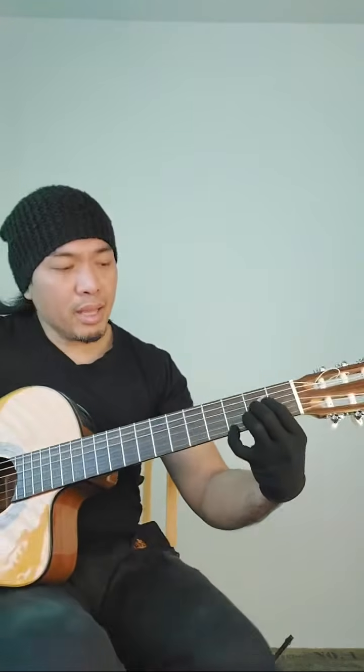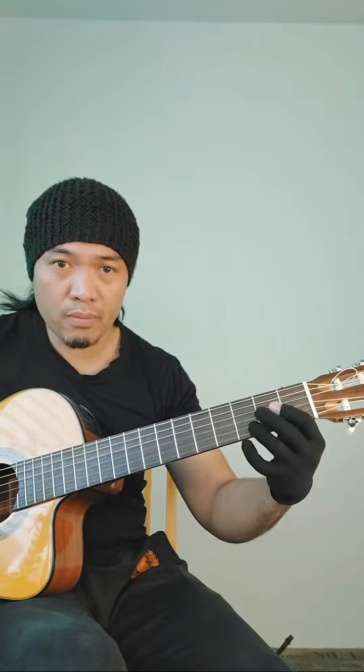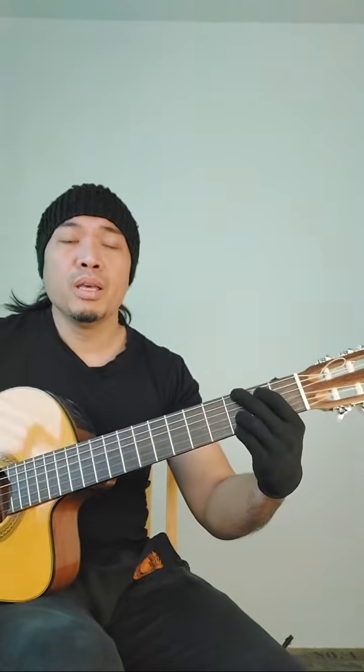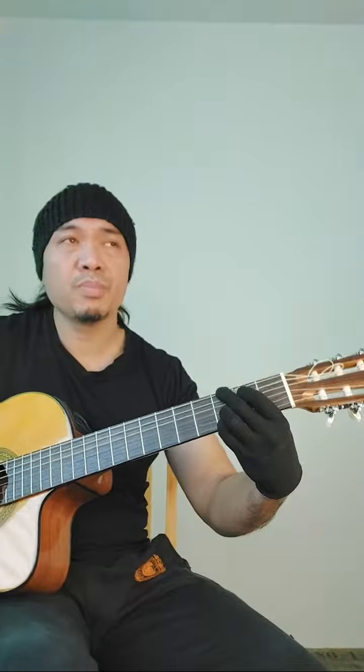Then we have the G shape, which is this one. We have the G, the B, the D, the G, the D, the G. So in G we have G, B, D. That's why the shape is like this, but you have to remember this shape. So we have the basic shapes: C, A, G, and then we have the E shape, which is this one.